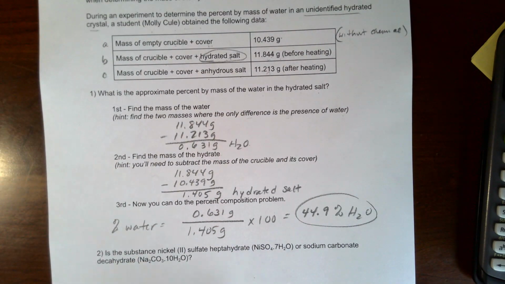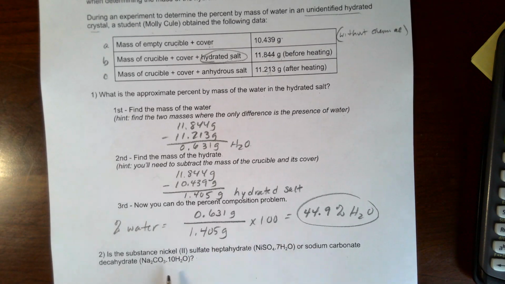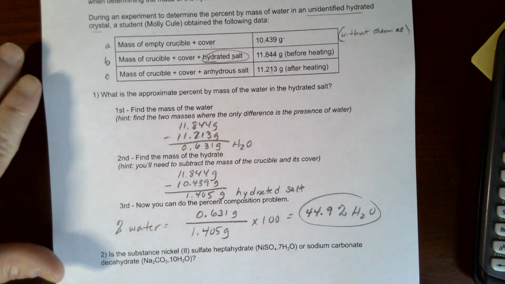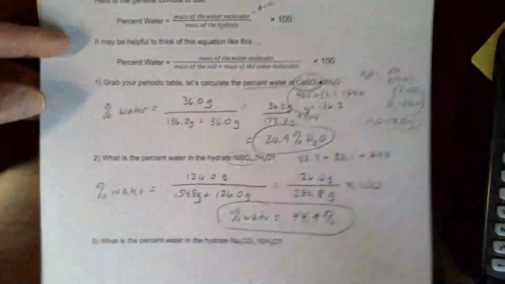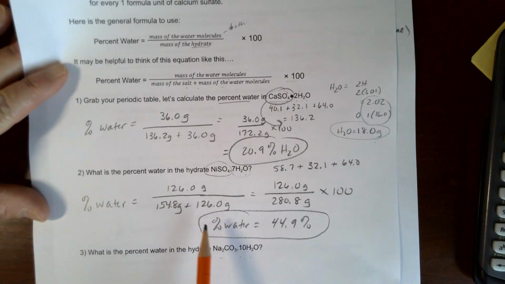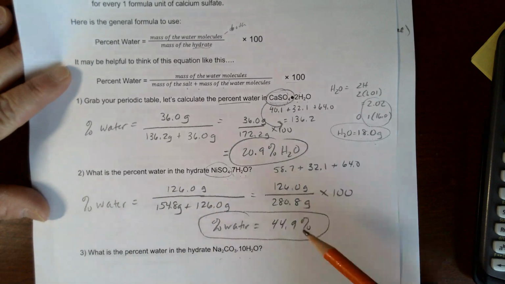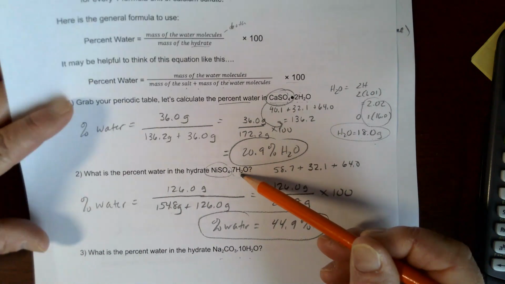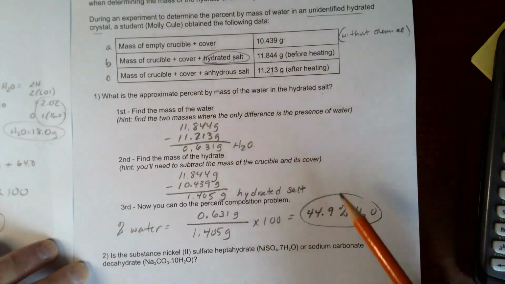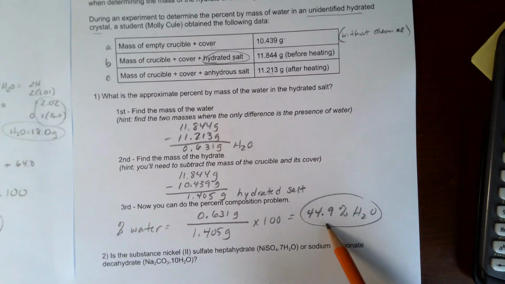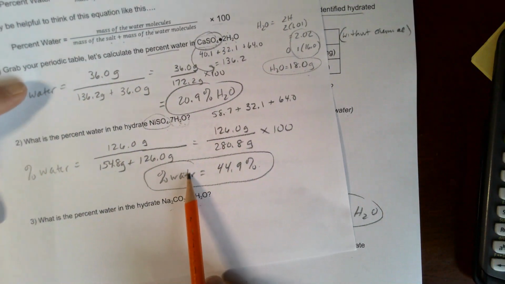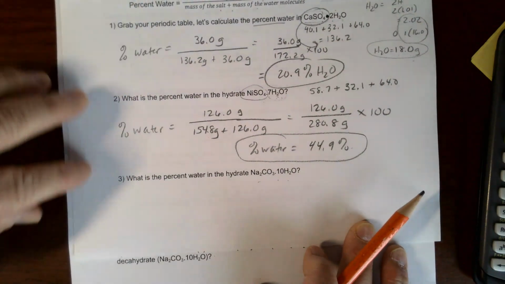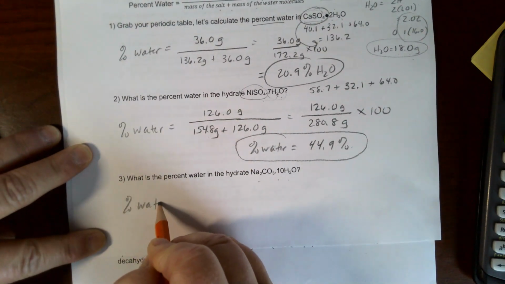So now the question is: is the substance nickel(II) sulfate heptahydrate or sodium carbonate decahydrate? If we go back to the previous page, we did not do the decahydrate problem. We did do the nickel sulfate problem, where we saw the expected percent water to be 44.9% based on the chemical formula. And here, when this student did this at the lab bench, because we got 44.9% water, chances are that that's the nickel sulfate heptahydrate. If we wanted to be absolutely sure, we'd have to go back and do this problem. So let's just do that to validate.